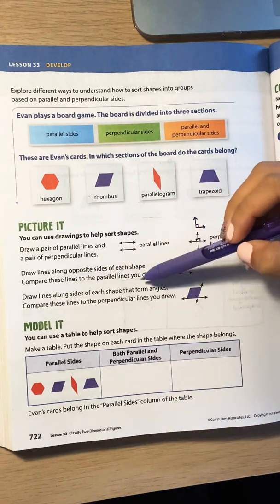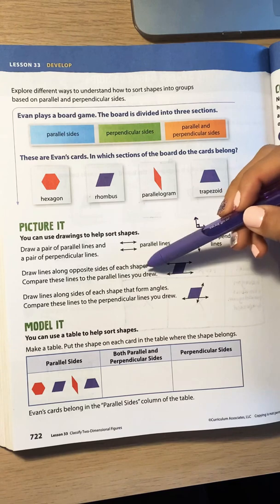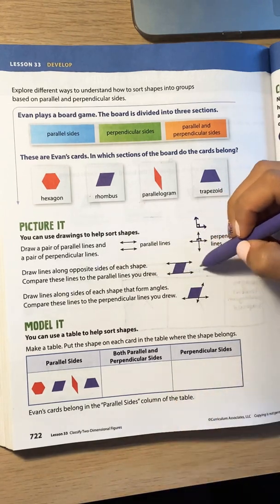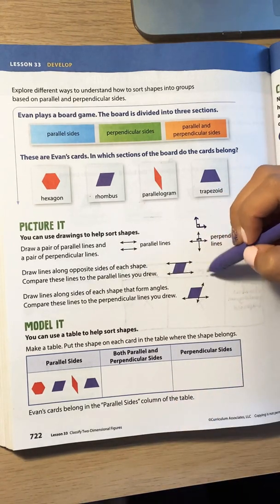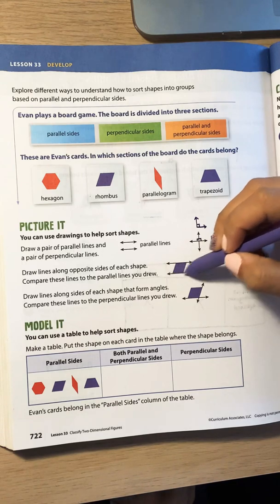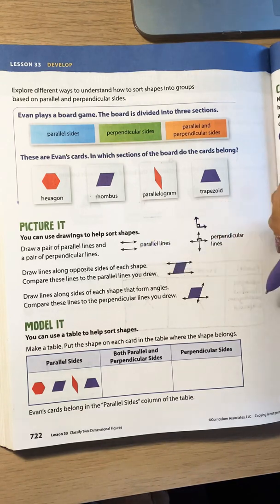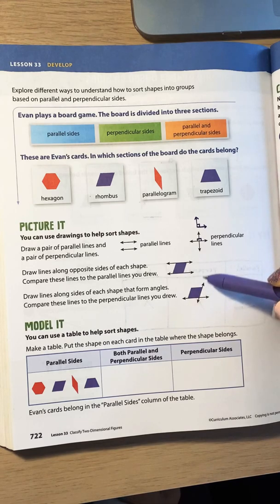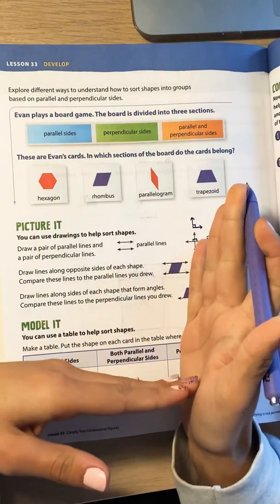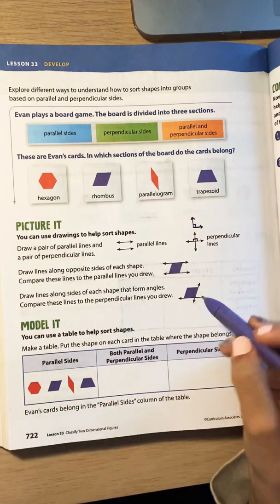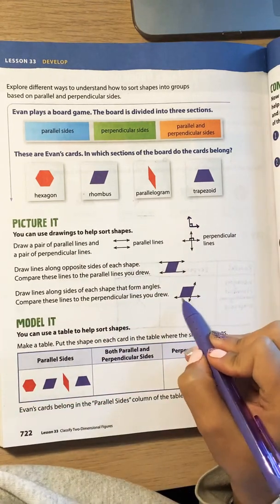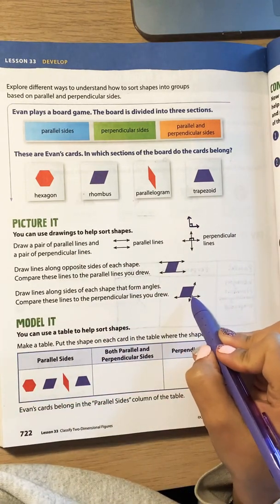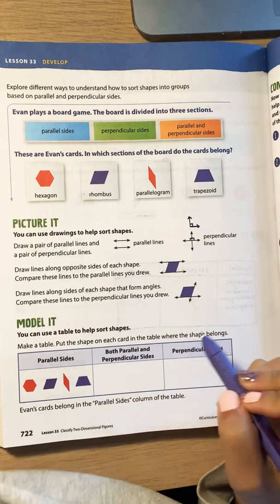So if you draw lines along opposite sides of the shape, like the top of the rhombus and the bottom of the rhombus, you can see that those are parallel, matches those arrows. But if you drew lines on sides next to each other, like the right side and the bottom, that doesn't make a right angle, so it's not perpendicular.